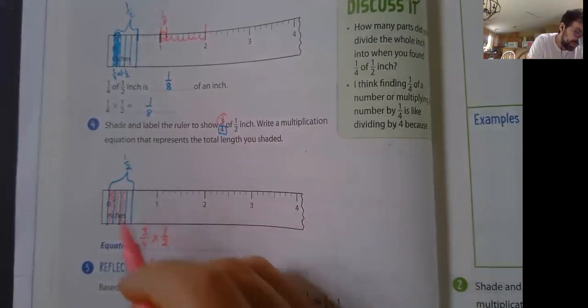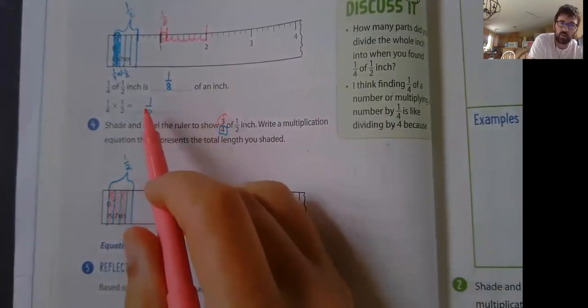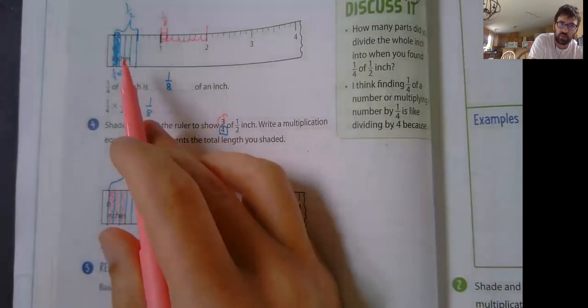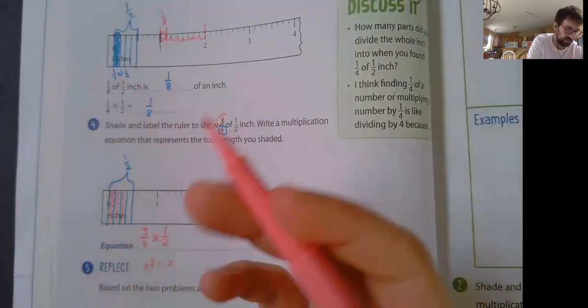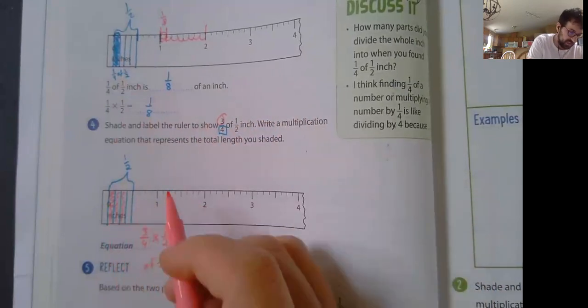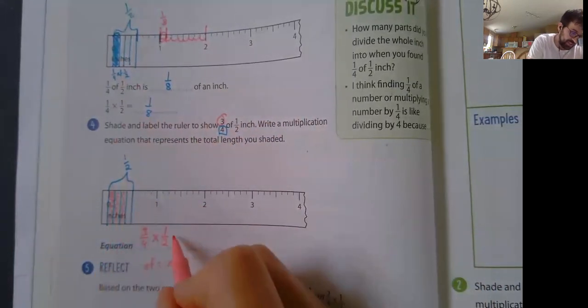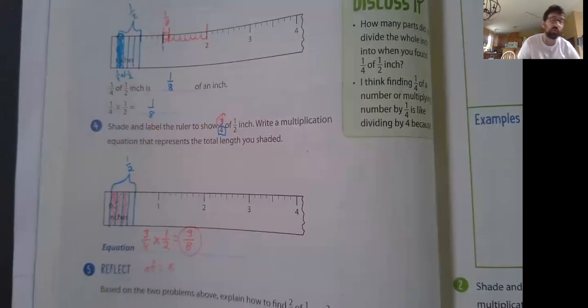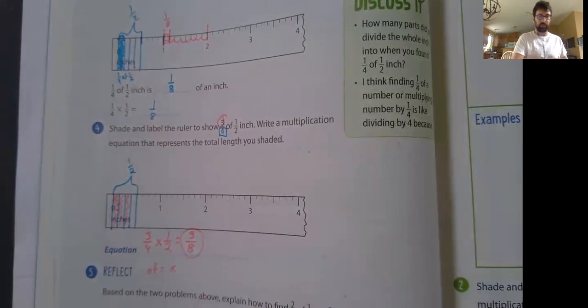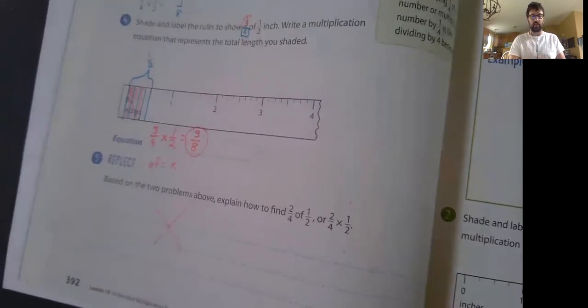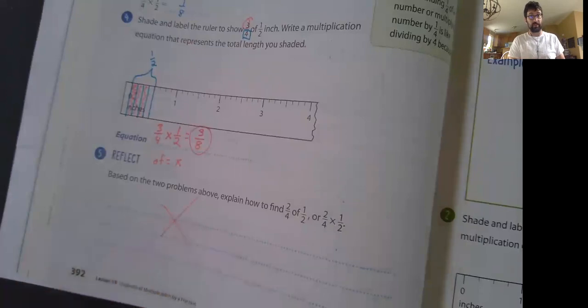Well, remember up here when we talked about these being equal to 1/8, each of these is equal to an eighth. Do you think each of these is equal to an eighth too? Yeah, absolutely. These are still eighths, aren't they? So if I have 3 of them shaded, that's equal to 3/8. So 3/4 of a half is 3/8. I'm not worried about this reflection down here.